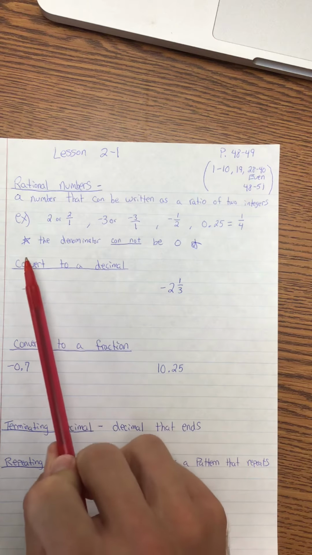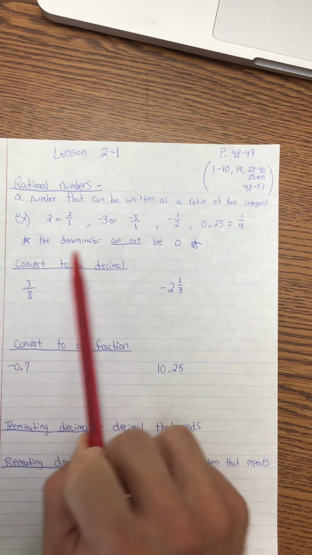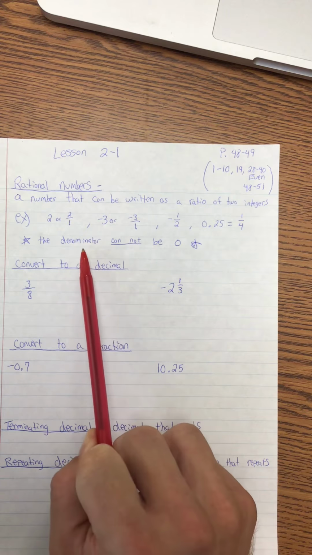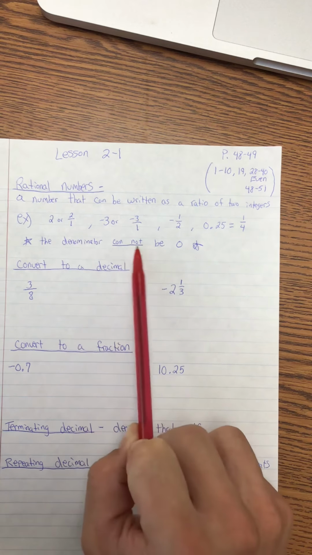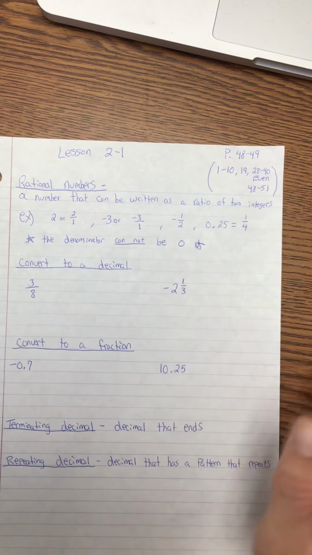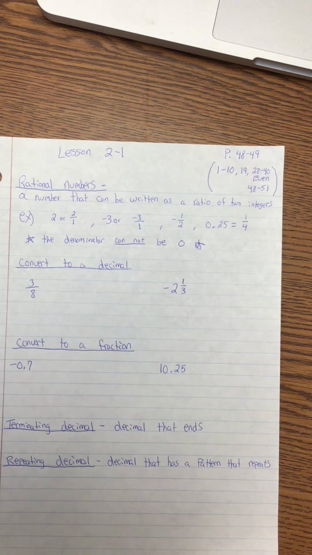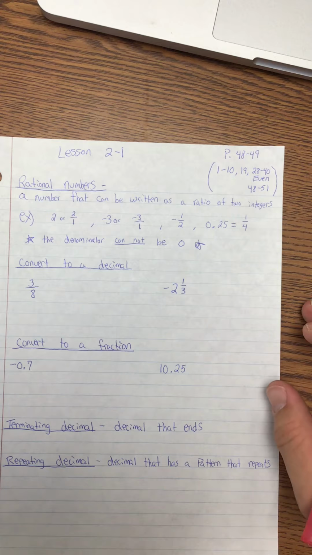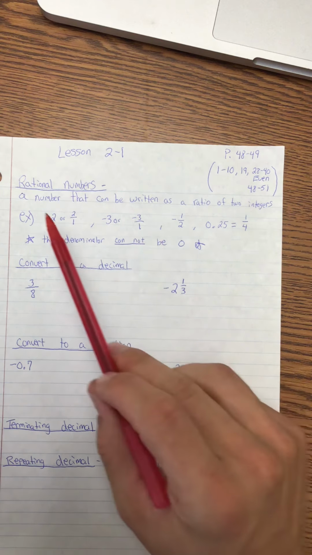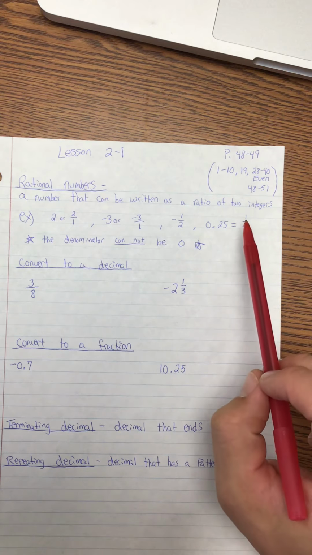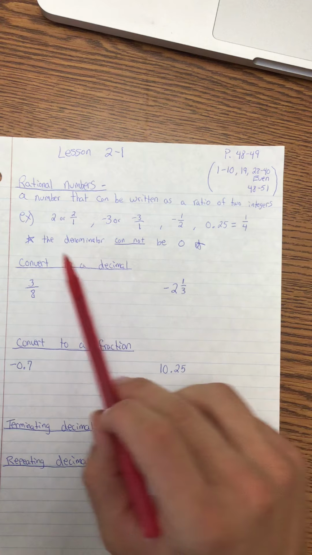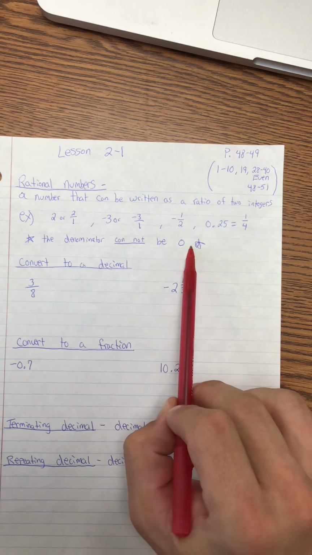Now, the only thing that does not make something rational is if the denominator is 0. The denominator cannot be 0. We learned last chapter that you cannot divide by 0. Anything divided by 0 is undefined. So most things that you see are rational numbers, all right? The denominator cannot be 0 though.